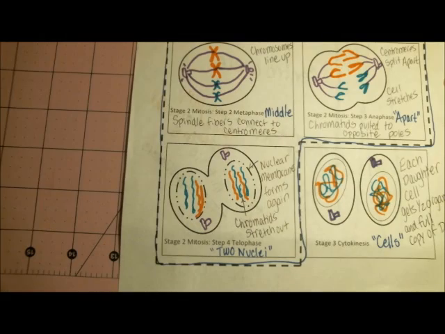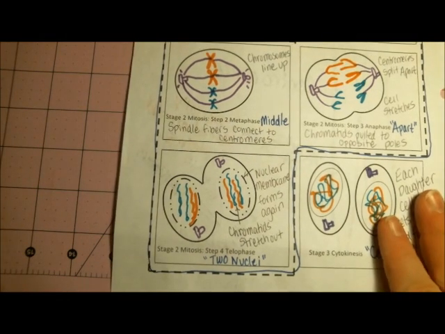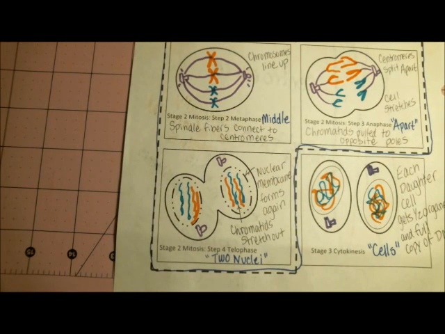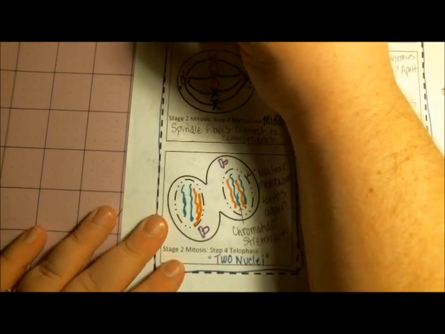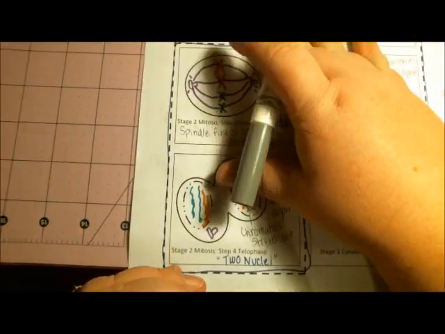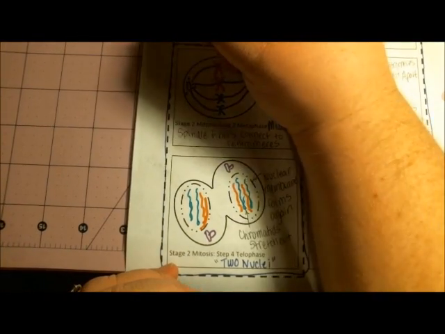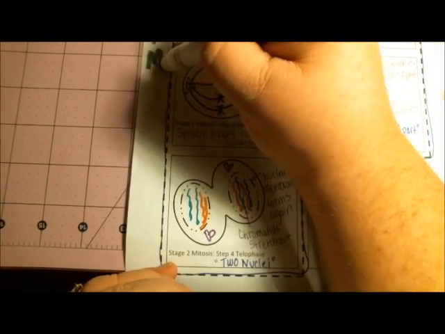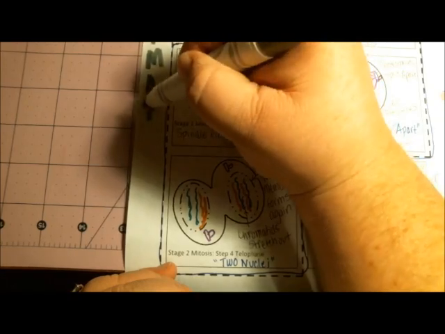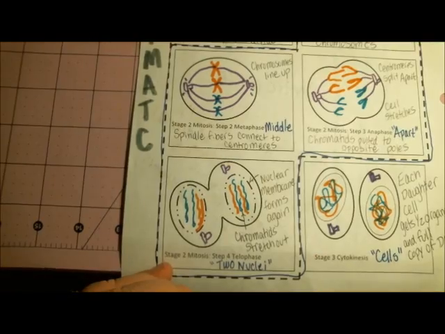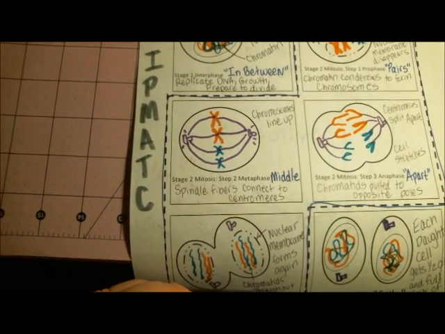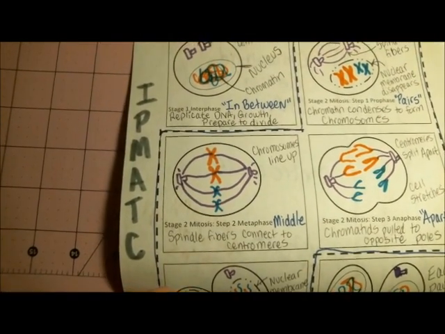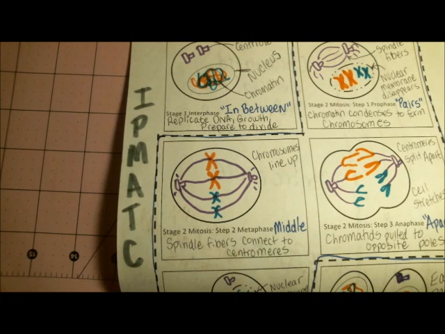The order of the steps, something that helps me remember what's going on, is I just remember that I P Mat C. So I P Mat C. And that just gives me the order of the whole thing. But I have to remember P Mat is mitosis.